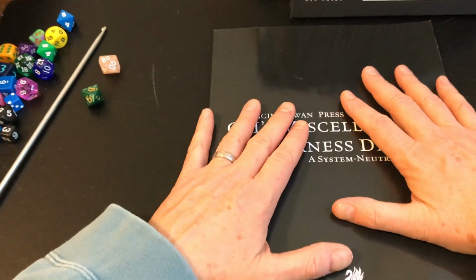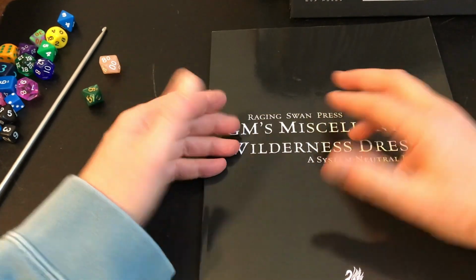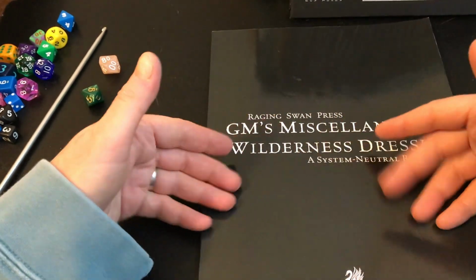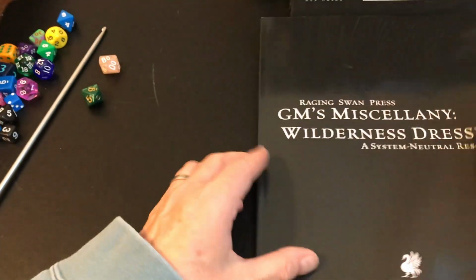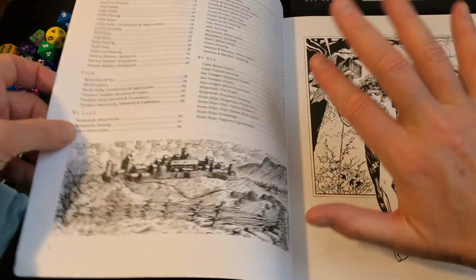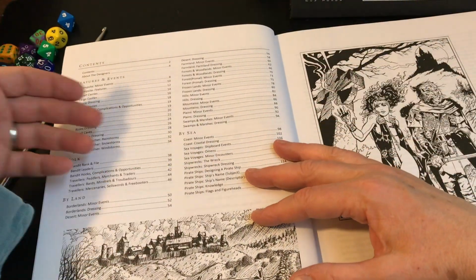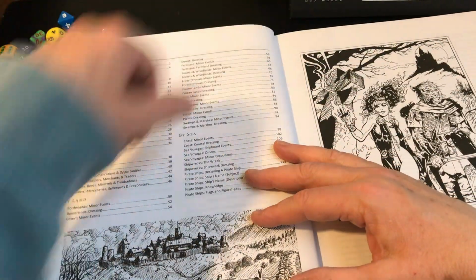And if you put a couple of characters into the story, you could have some interactions very easily and travel through just using this. In fact, it's like Wilderness Plus, because you have the castles out in the wilderness.